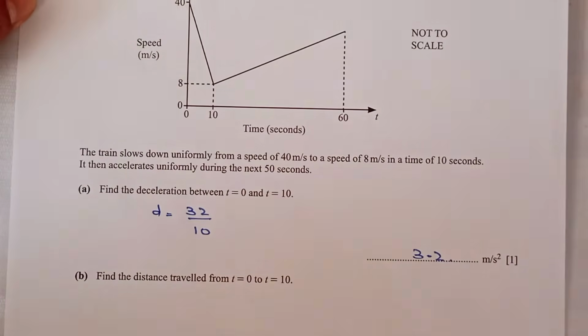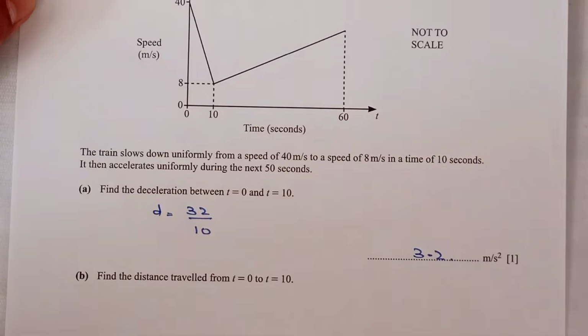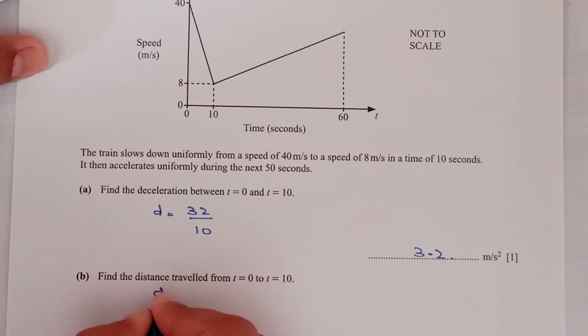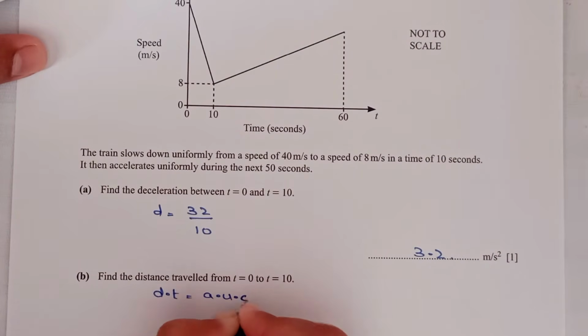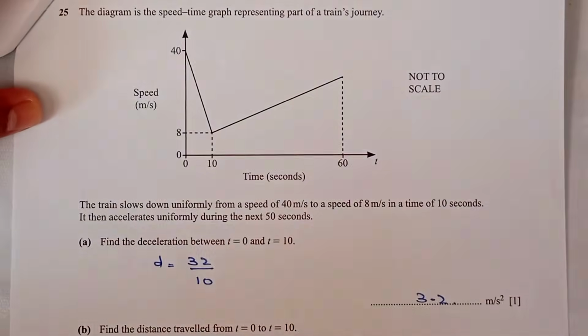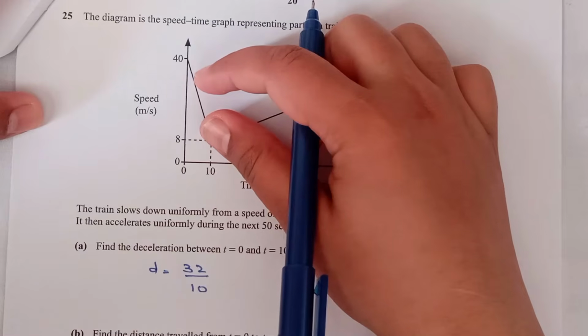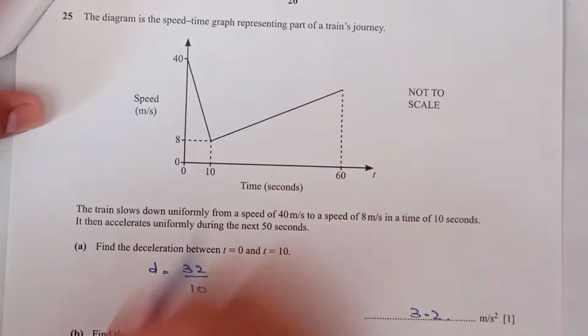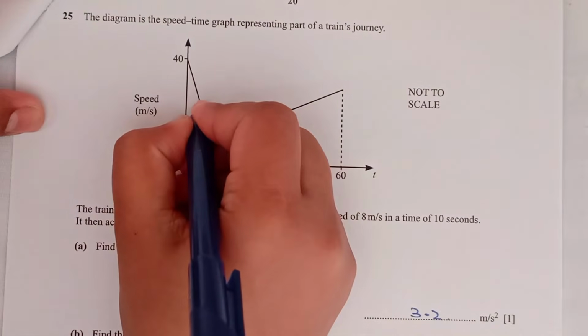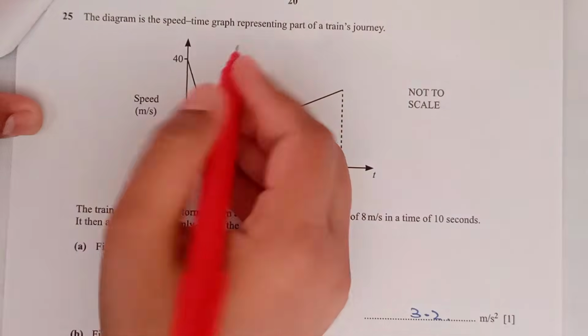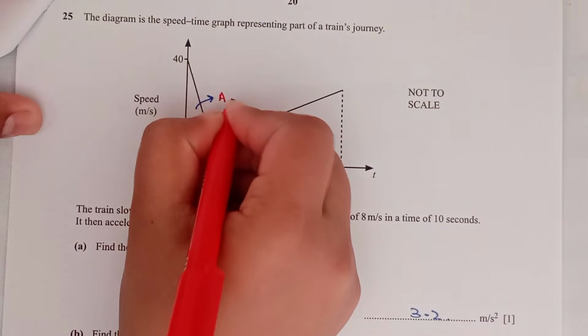Now for part B, find the distance traveled from t equals 0 to t equals 10. So distance traveled is always equal to the area under the curve. Right? So from 0 to 10, we need to find the area under the curve. So this is a triangle and this would be the rectangle. First we need to find the area of this triangle and the area of the rectangle, and then we can add them up. So what is the area of this triangle?